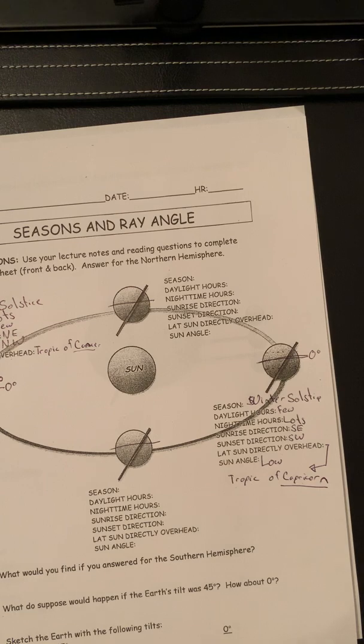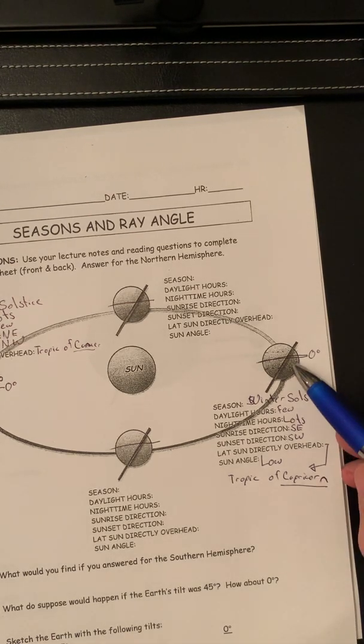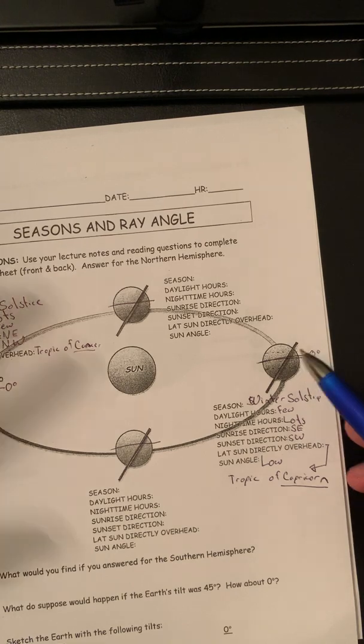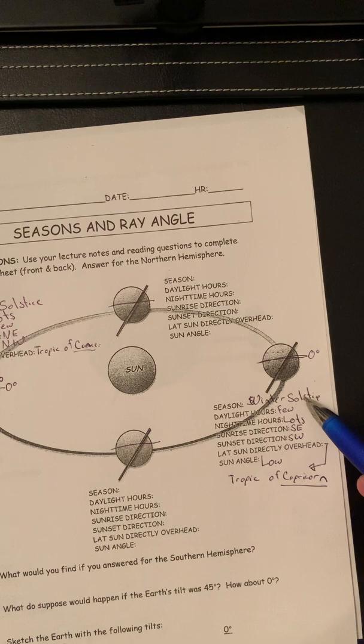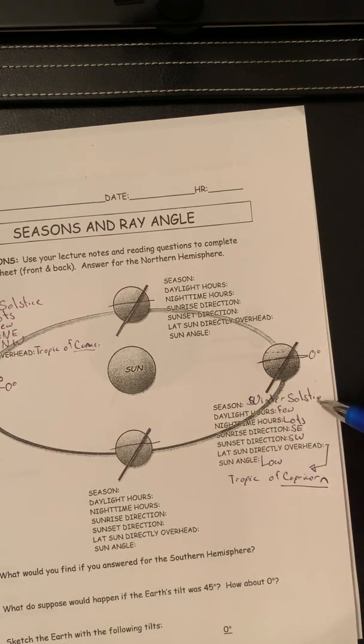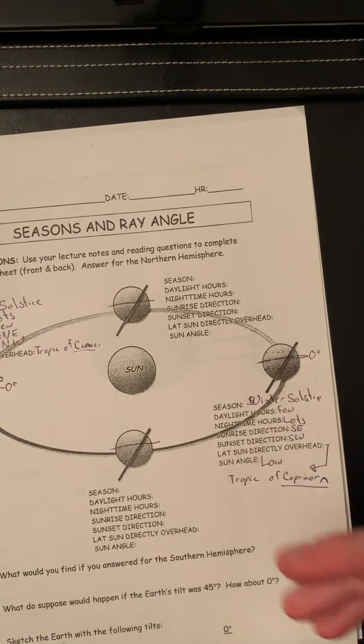You're probably smarter than me. You can just keep it straight. But anyways, so these are our extremes, right? We've got the solstices leaning towards the sun, highest sun angle rays that we'll experience in the northern hemisphere here on the summer solstice at or around June 21st. And then we've got the lowest rays that we'll experience. The sun just barely pops out. That would be at the winter solstice at or around December 21st. And that's going to be our low sun angles, and the sun's directly overhead the Tropic of Capricorn.